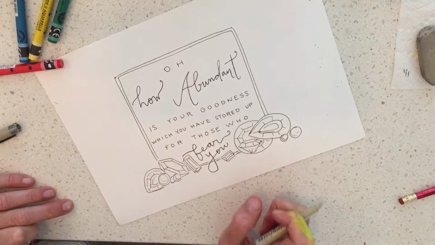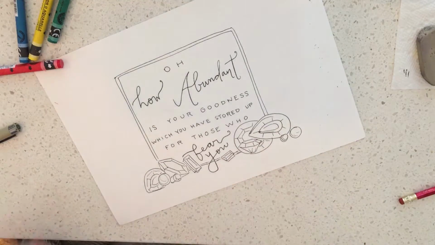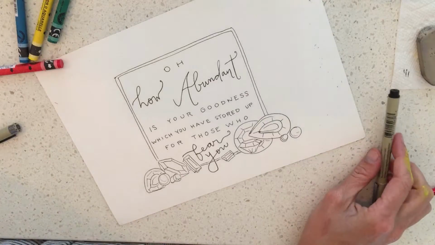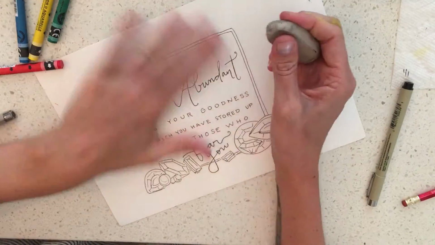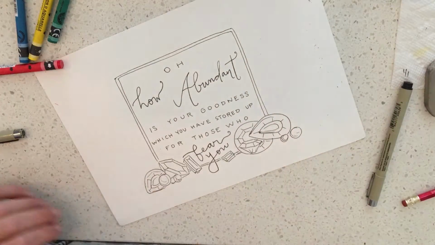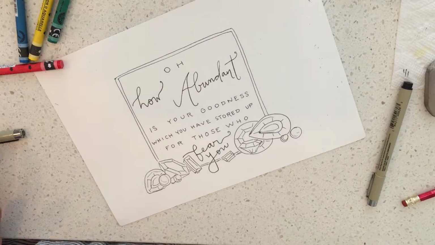But it also makes it better for watercolor because my lines are probably too dark in pencil to watercolor over. If you are going to watercolor straight over your pencil, keep in mind you want to have really light lines, and then they won't show through.